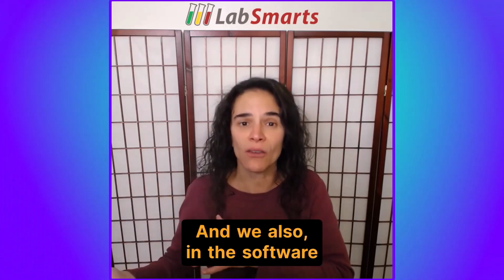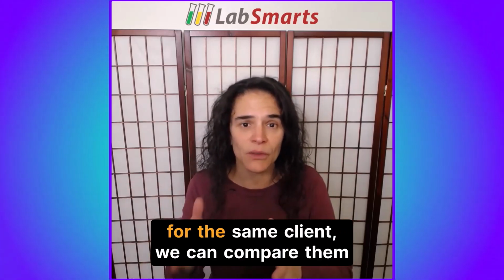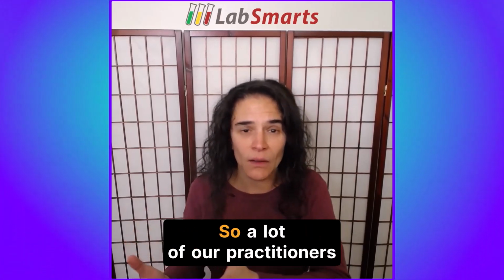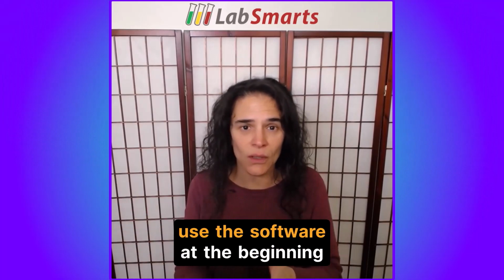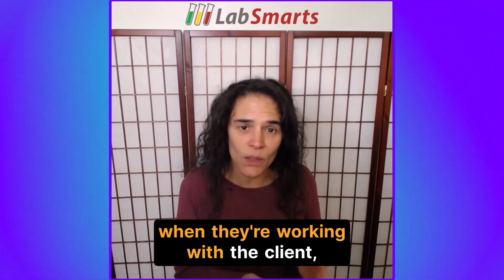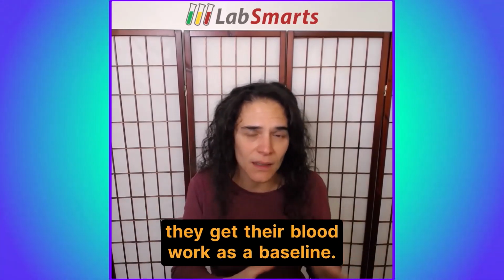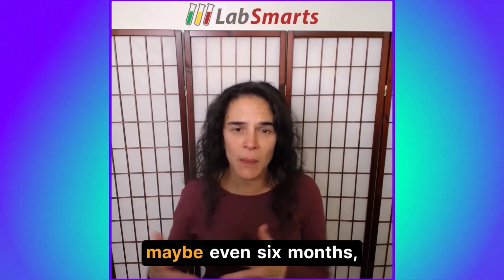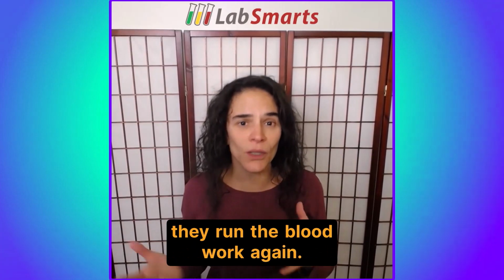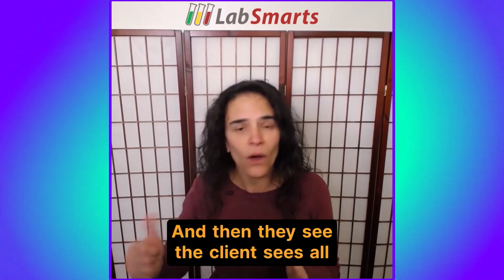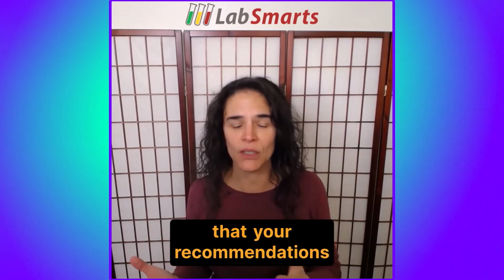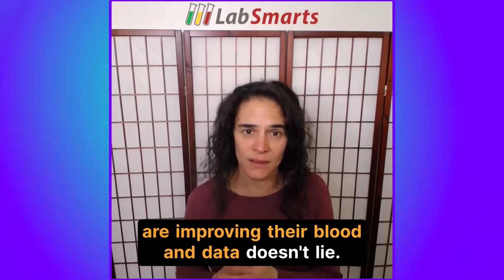And we also in the software have, if you have two blood tests for the same client, we can compare them and give thumbs up or thumbs down. So a lot of our practitioners use the software at the beginning when they're working with the client. They get their blood work as a baseline, give them several recommendations. After 2-3 months, maybe even 6 months, they run the blood work again, and then the client sees all these green thumbs up. And that is really proof that your recommendations are improving their blood, and data doesn't lie.